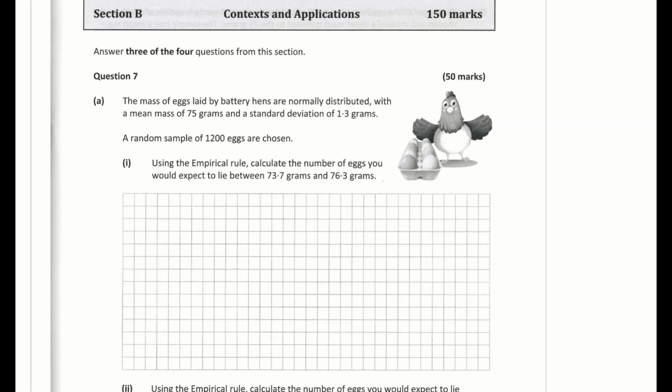So we're into section B now, the long questions. Question 7: the mass of eggs laid by battery hens are normally distributed with a mean mass of 75 grams and a standard deviation of 1.3. A random sample of 1,200 eggs are chosen. Use the empirical rule. Calculate the number of eggs which are expected to lie between 73.7 and 76.3.